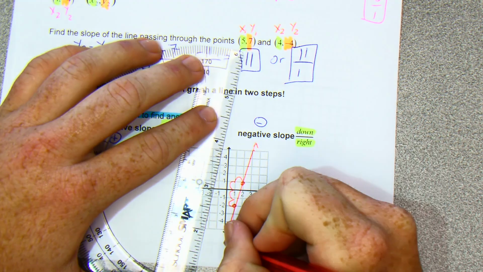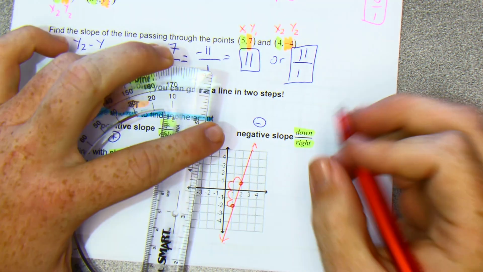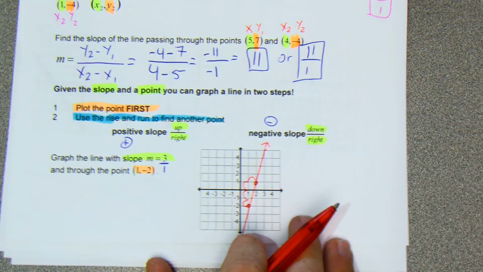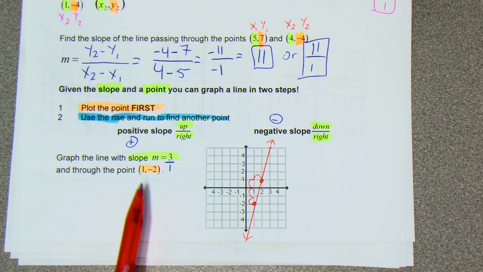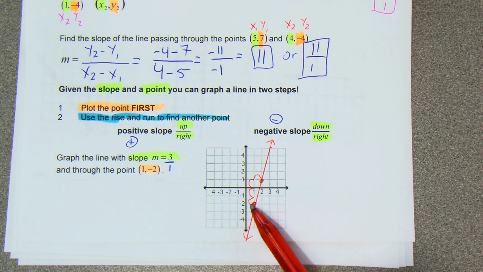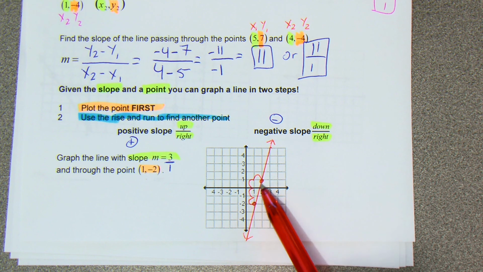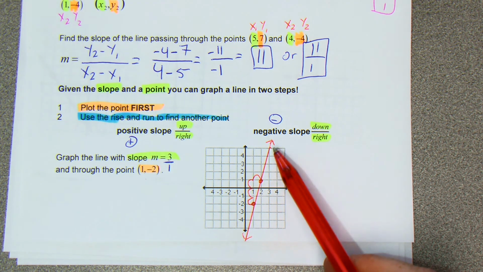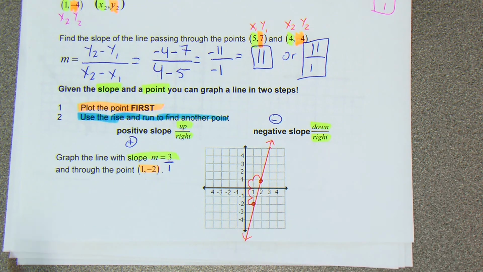Now we are done with that example. Notice that I put arrows on both sides of my line, right? And I used a straight edge. So what we did is we graphed the point that it gave us, 1, -2. Then we used the slope, which is 3/1. We counted up 3 spaces and went to the right 1 from the point that it gave us. And we knew that our second point would be right here. And we drew our line connecting our points, okay?